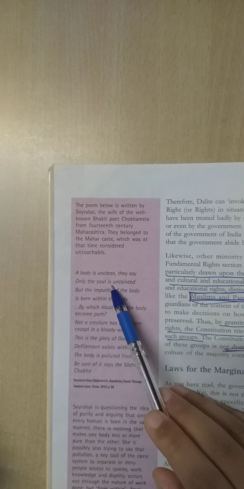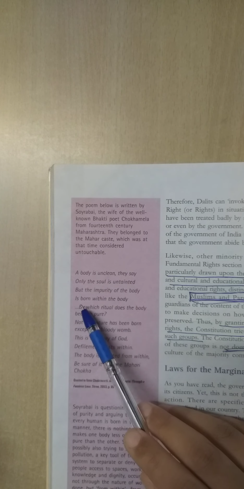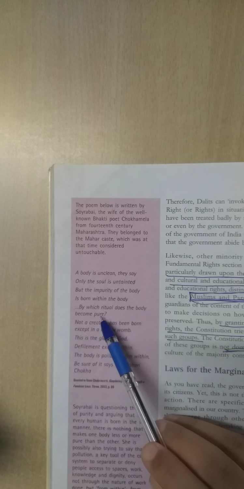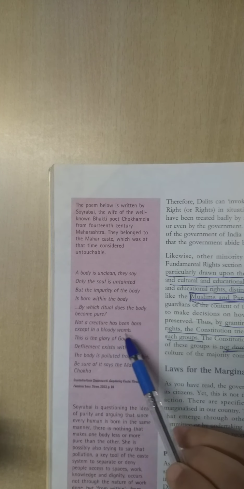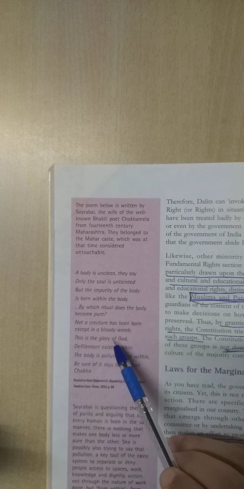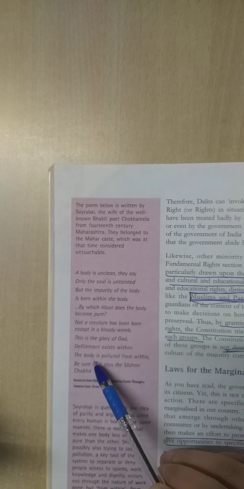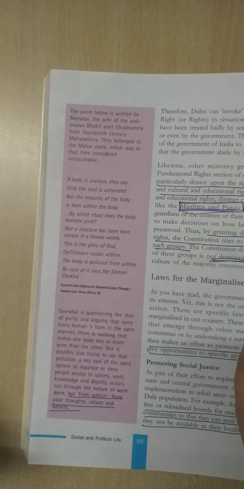A body is unclean, they say. Only the soul is untainted. But the impurity of the body is born within the body. By which ritual does the body become pure? Not a creature has been born except in a bloody womb. This is the glory of God. Defilement exists within. The body is polluted from within. Be sure of it, says the Mahari Choka.